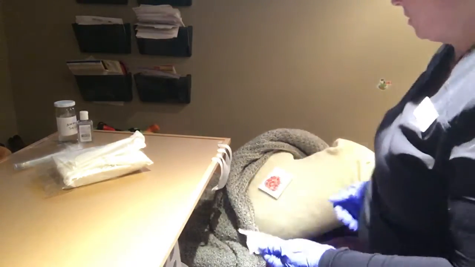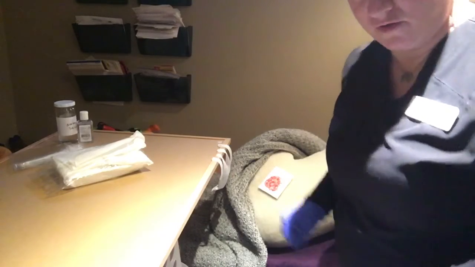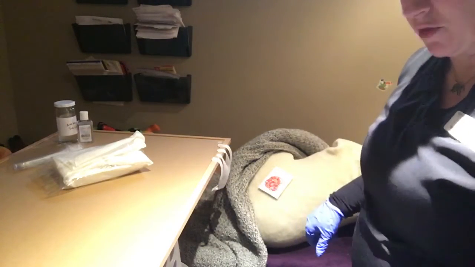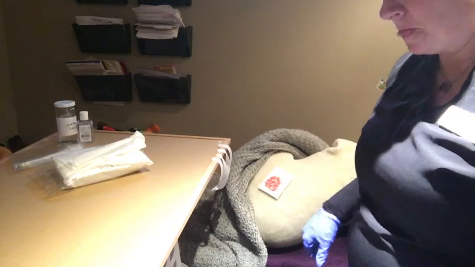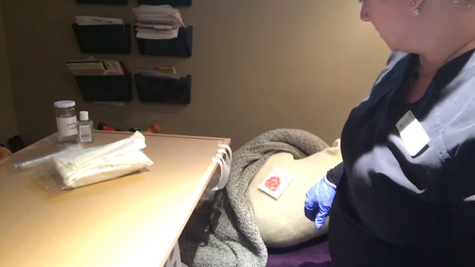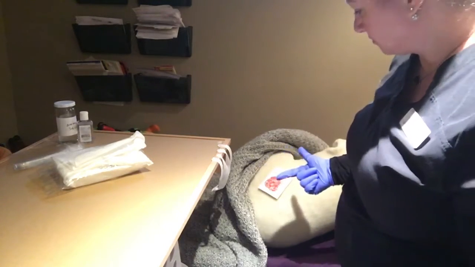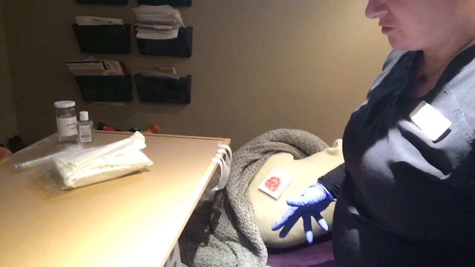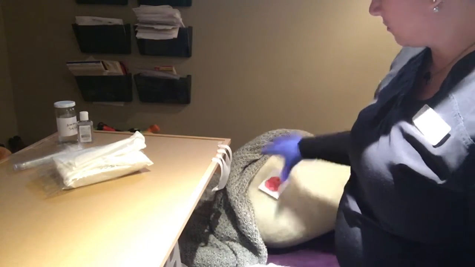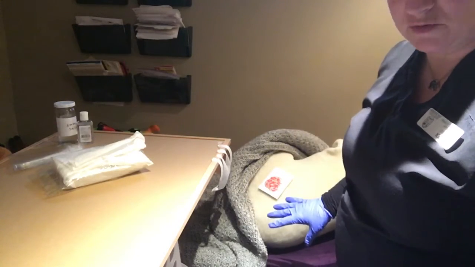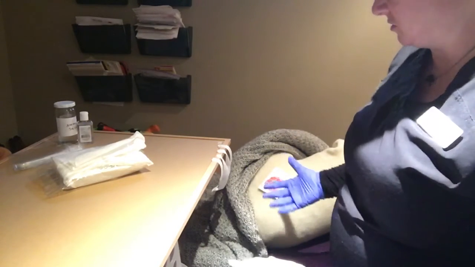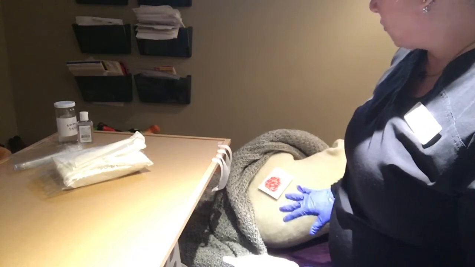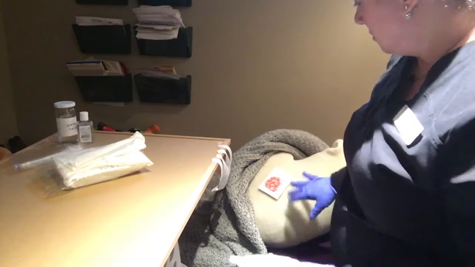Okay, I've got the old dressing off. I'm going to assess the wound. I'm going to do that by using the CTEMPS acronym, and that includes the color, the temperature, if there's any edema, swelling, for movement, depending on where the wound was, on what part of his body, and if he was able to move his limbs, and pulse and sensation.